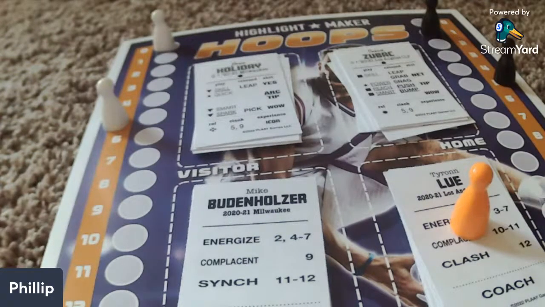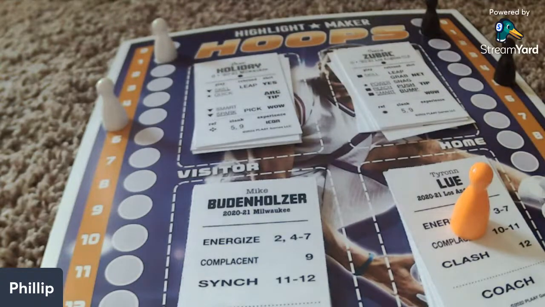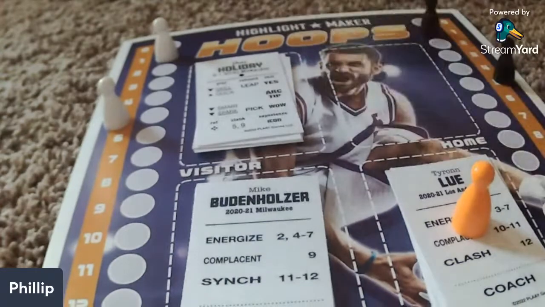Trailing team, leaping, grab, and slammed home. Is there a leap? Yes, he's got leap. So Milwaukee gets 1. And Zubac goes to the bottom.